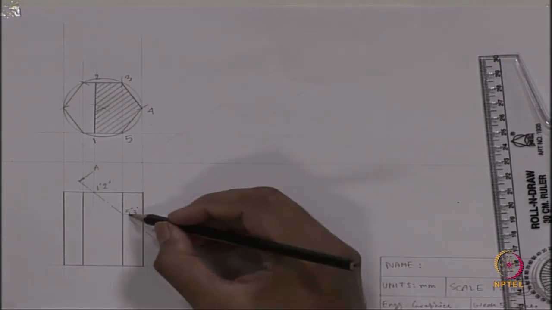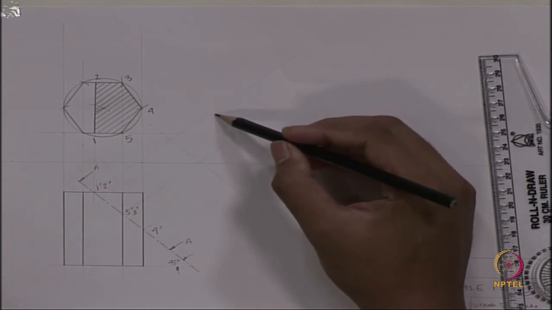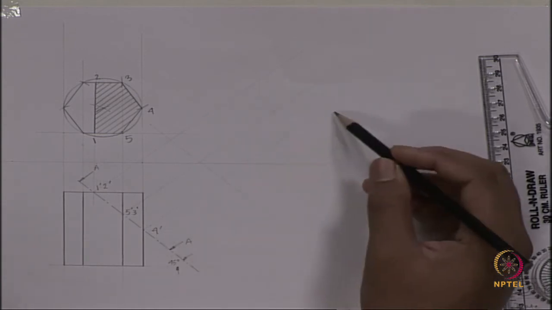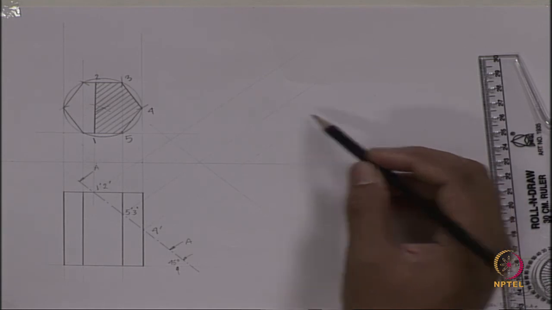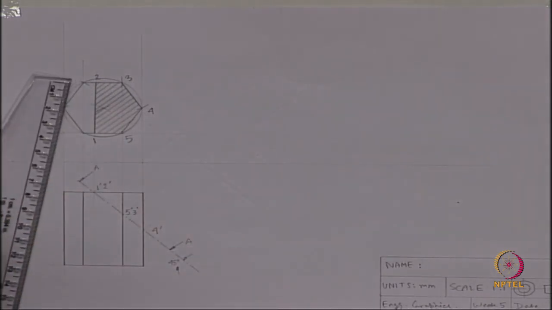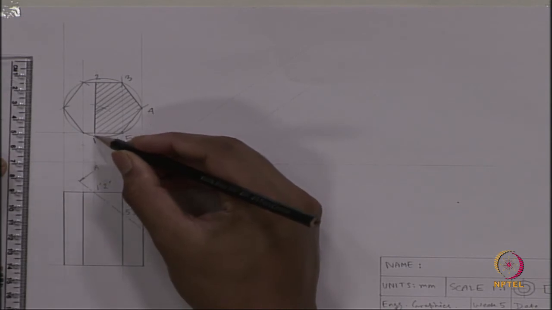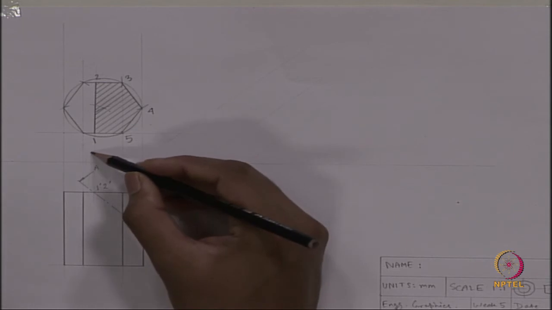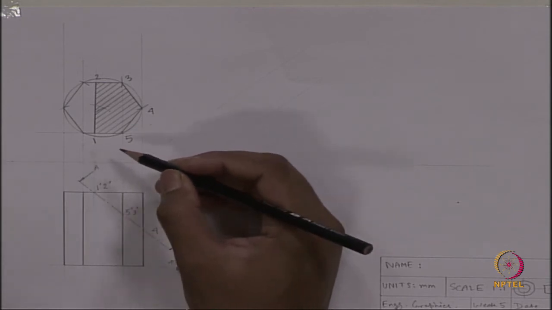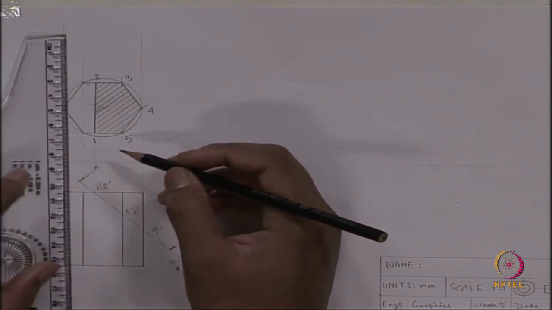So, point 5 and 3 will be situated on this line, point 1 and 2 will be situated on this line and point 4 will be situated on this line, but dimension-wise we have to rely on the top view. For point 1, this is the reference line. What is the distance from the reference line to point 1 in the top view? This is the distance. I am just marking here, but you should not mark while making the drawing.